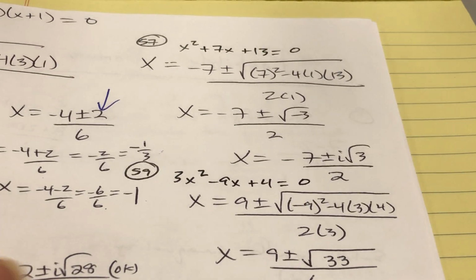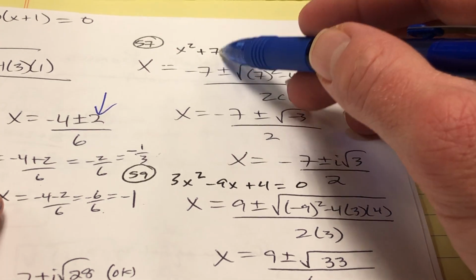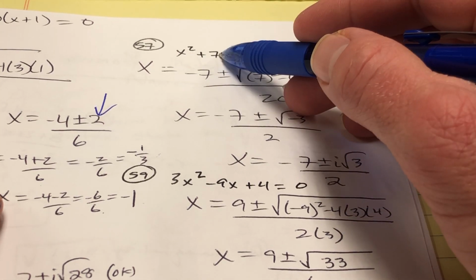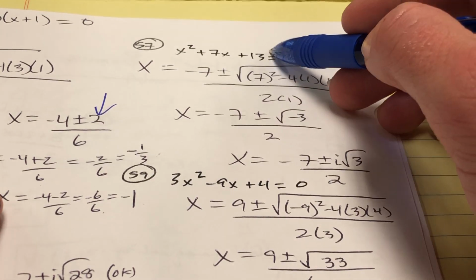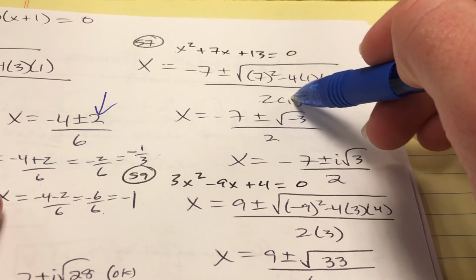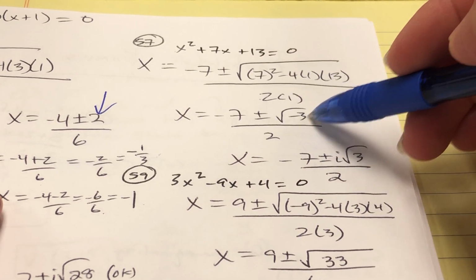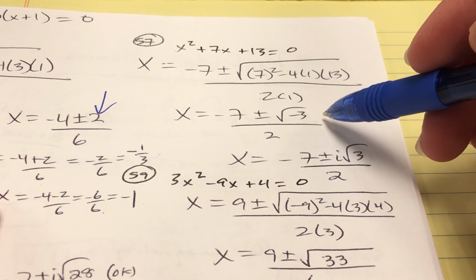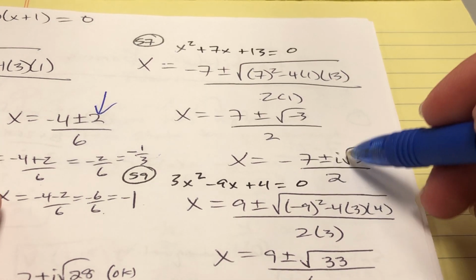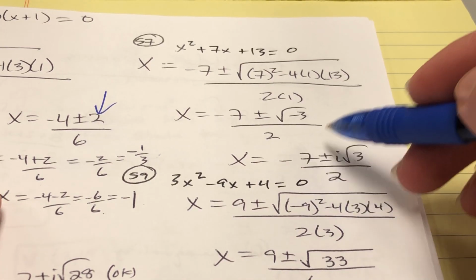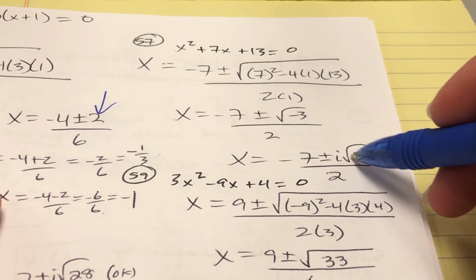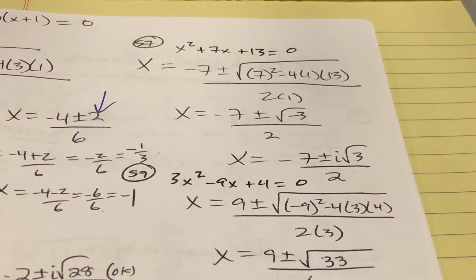All right, take a look at 57. X equals negative b plus or minus the square root of b squared minus 4ac all over 2 times a. I get 49 minus 52. It's a negative 3 on the inside of the square root, which means it's going to be i root 3. Negative 7 plus or minus i root 3 over 2.